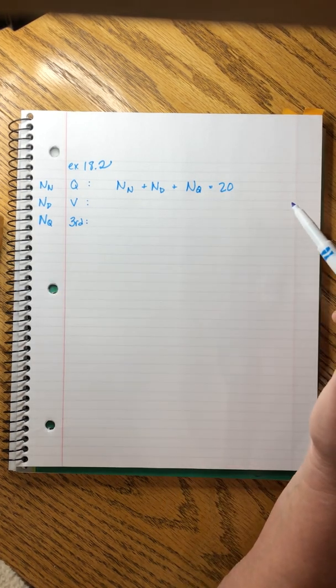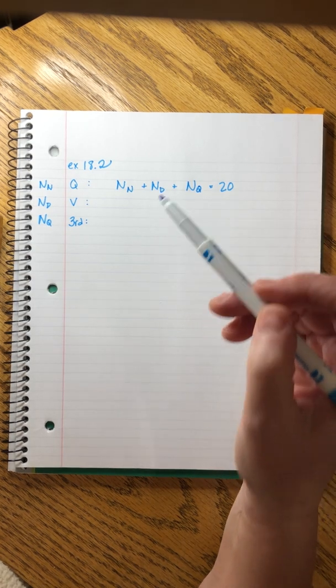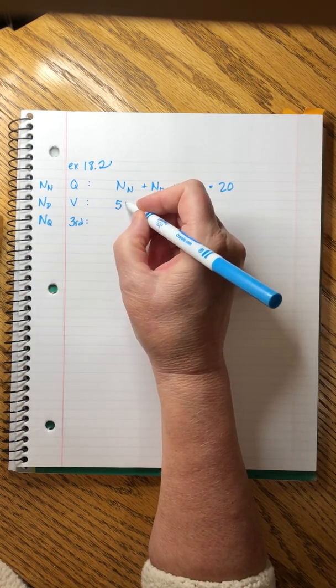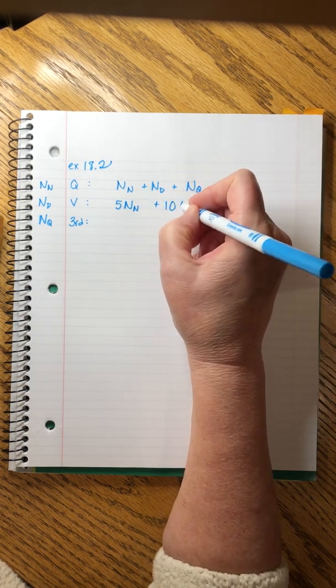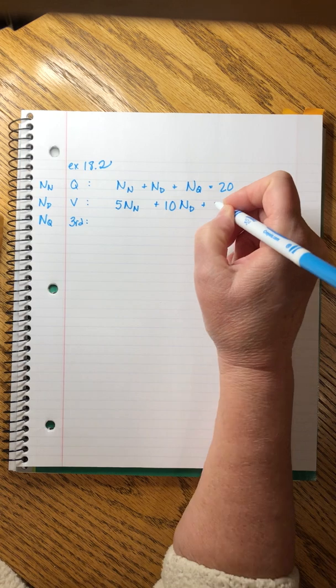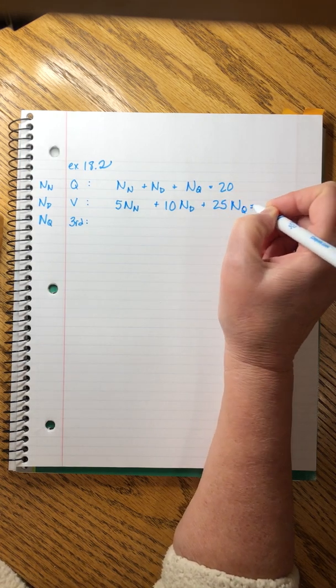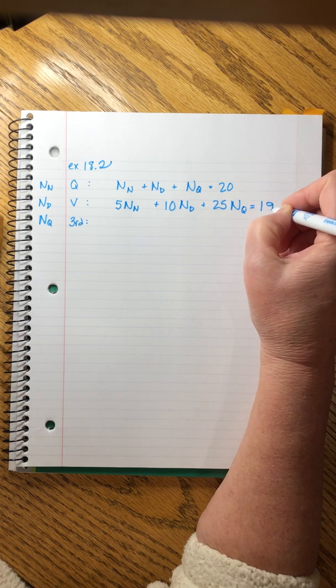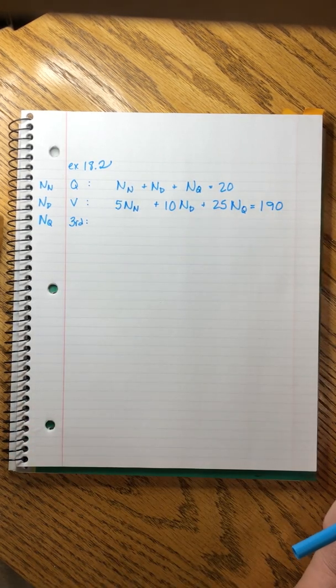I don't want decimals in this, so I'm going to define all of this in terms of cents. So 5 cents times the number of nickels plus 10 cents times the number of dimes plus 25 cents times the number of quarters equals $1.90, but I'm going to write that as 190 cents. No decimals, life is good.